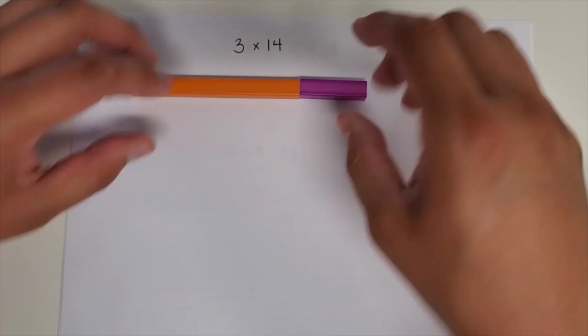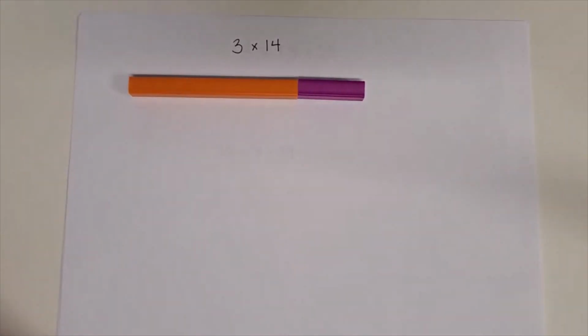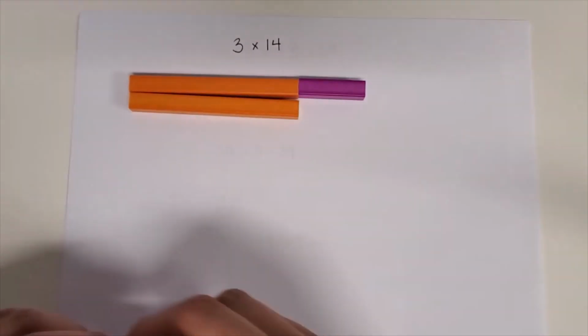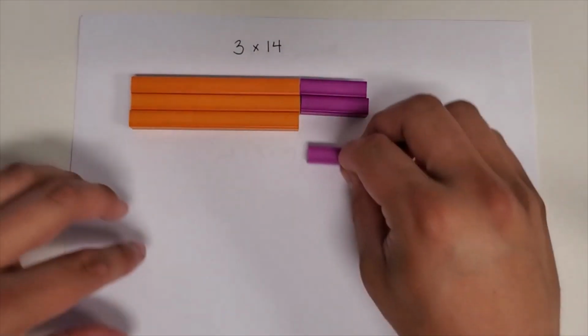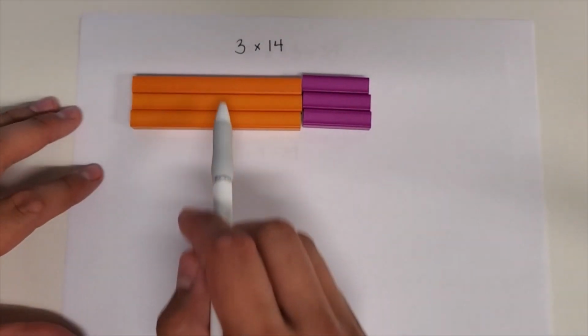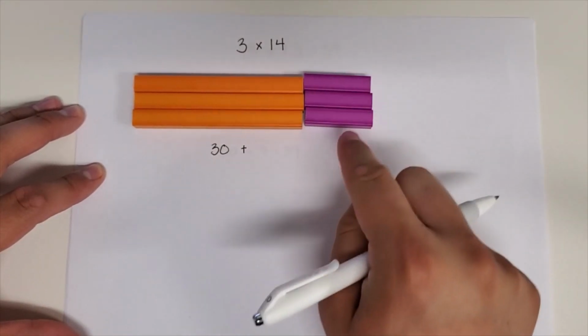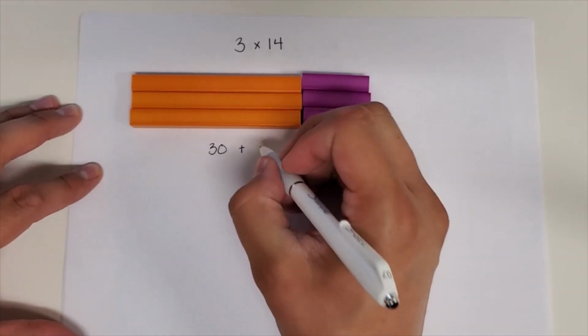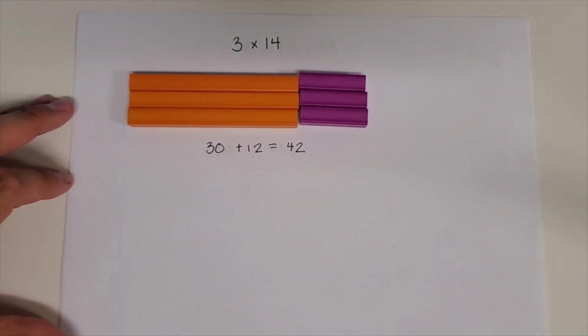All right, so if you are watching this, that means that you finished your 3 times 14. So I'm gonna quickly build this. So we have 10 plus 4, which would be our purple one. And then I have another 14, and then another 14. And then I would have 3 tens, which is 30, plus 3 fours, which is 12, and end up with 42.